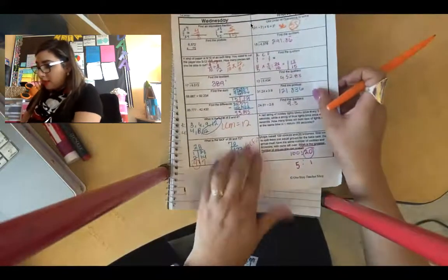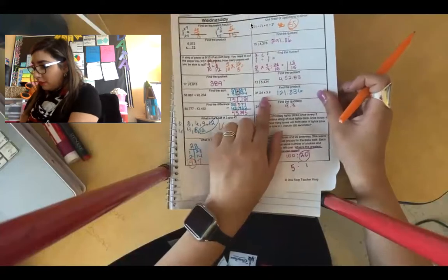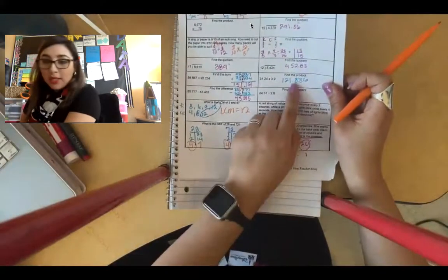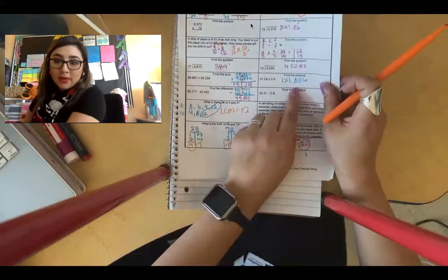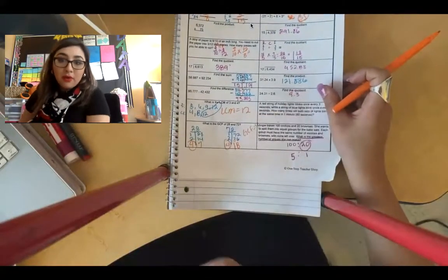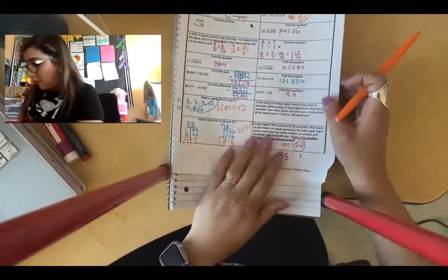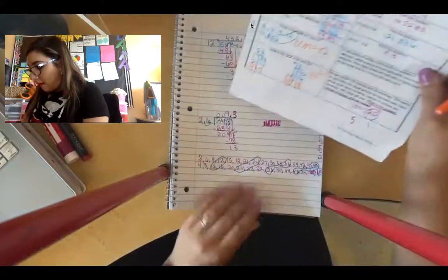Finding the product. Your answer should have been 121.836. Again, we should be very, very comfortable with finding products of decimals because we've been doing that in 4th and 5th grade. All right, finding the quotient.